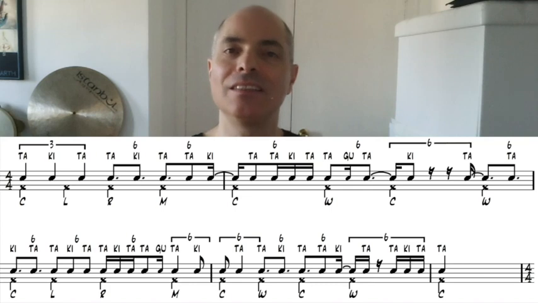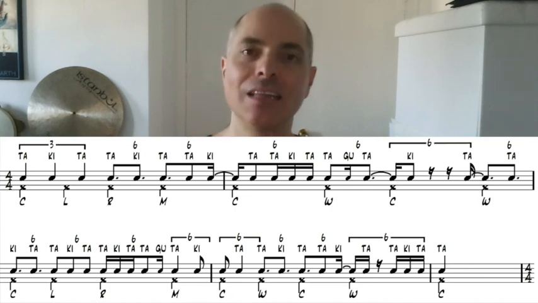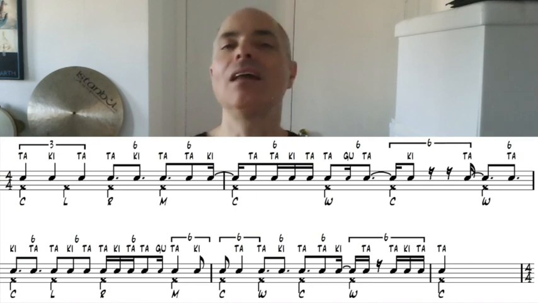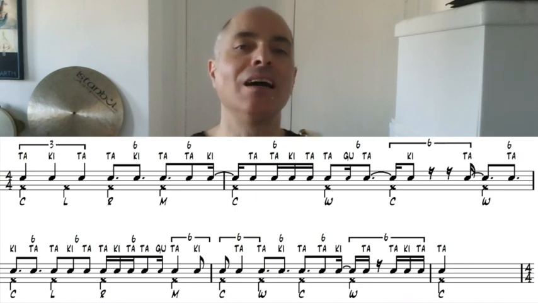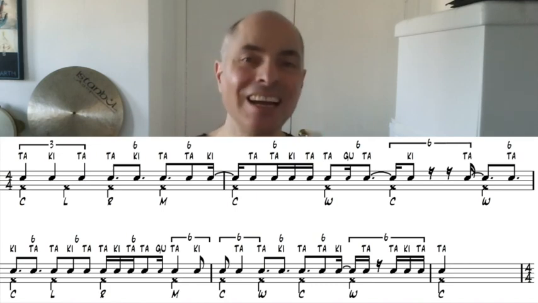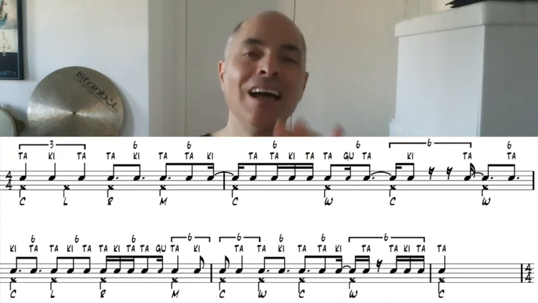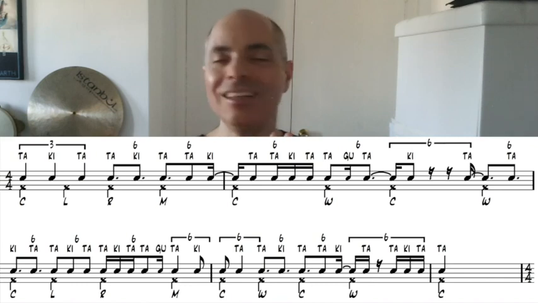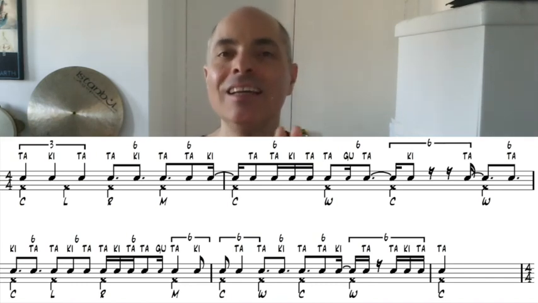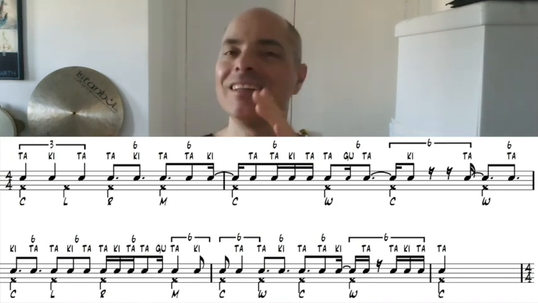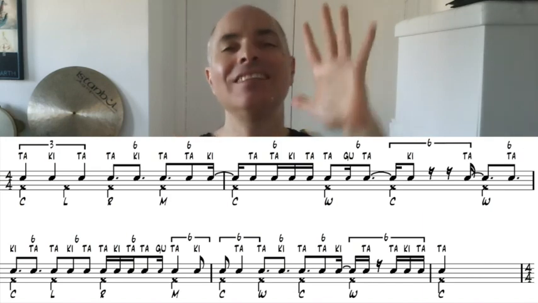Takita takita takita takita takita takita takita takita takita takita takita takita kita takita takita ta ta ki ta ta ki ta ta ki ta takita tango ta ki ta ta ki ta ta ki ta takita tango ta ki ta ta ki ta ta ki ta takita ta.